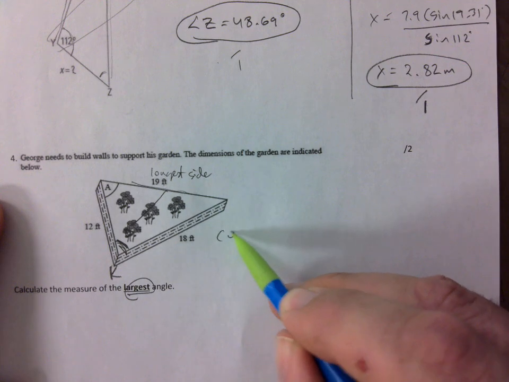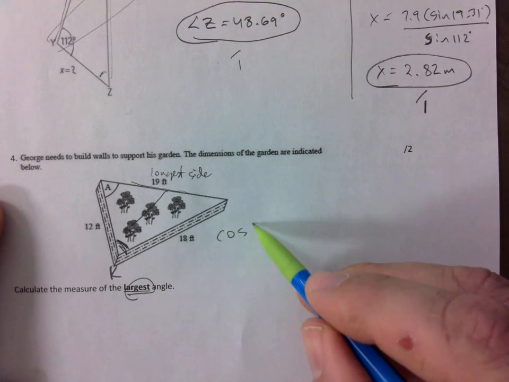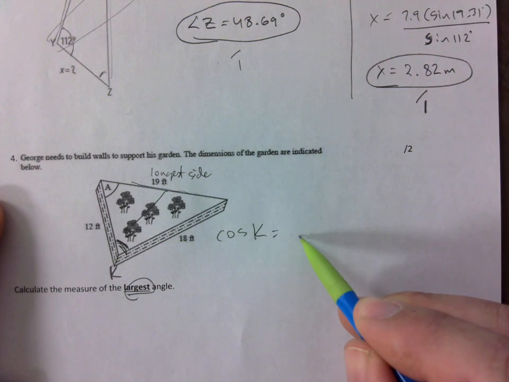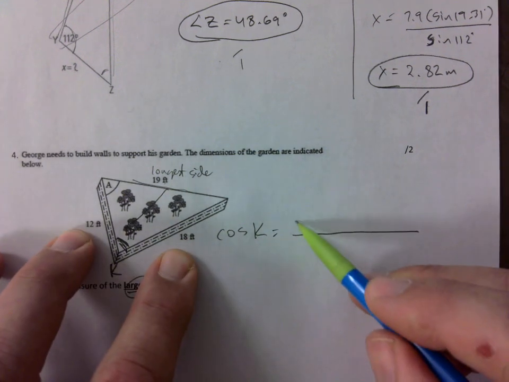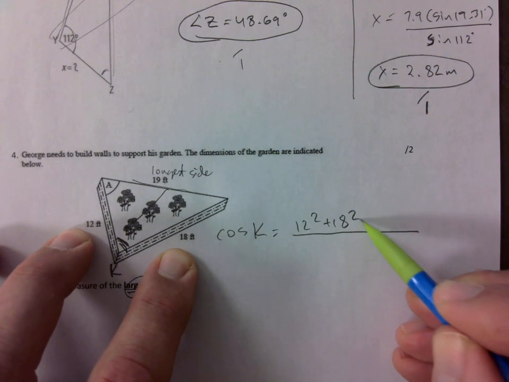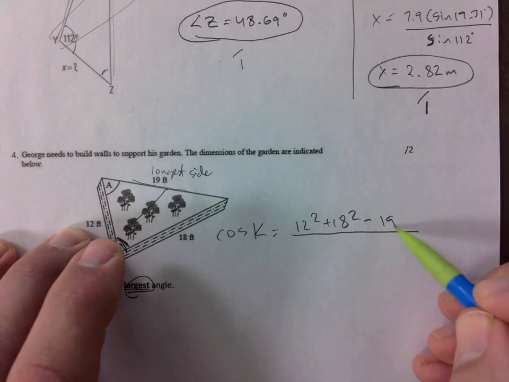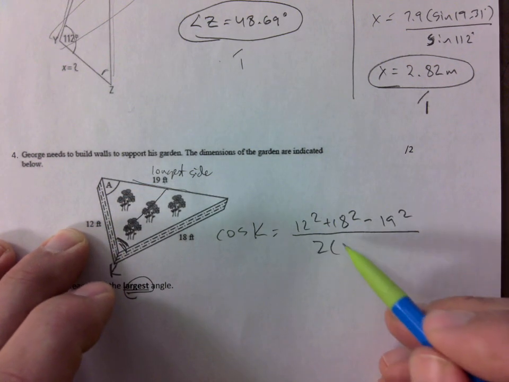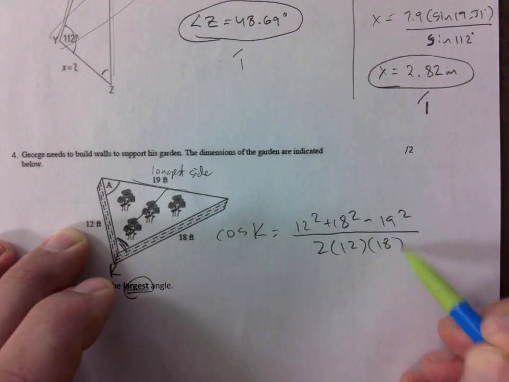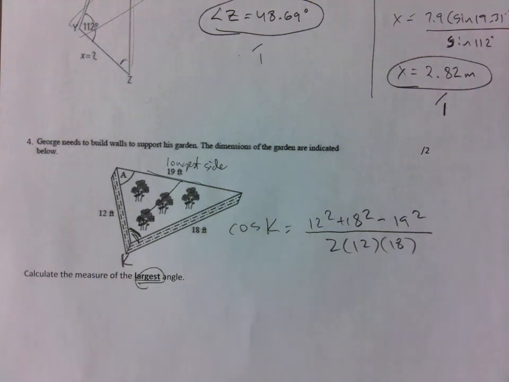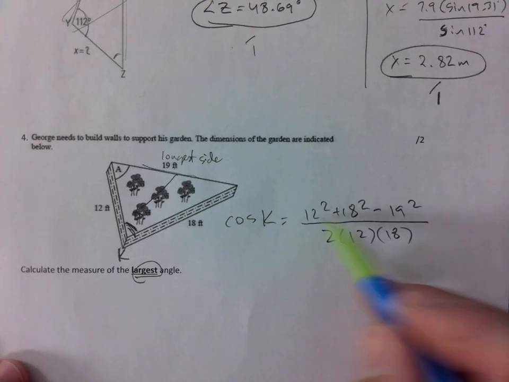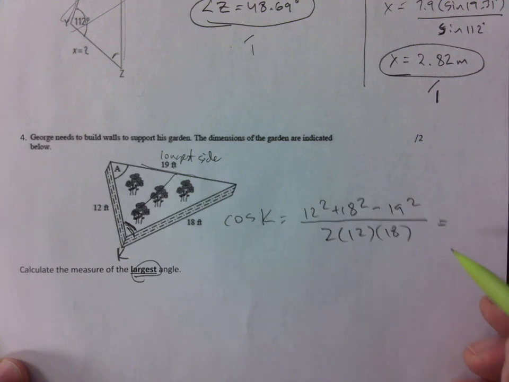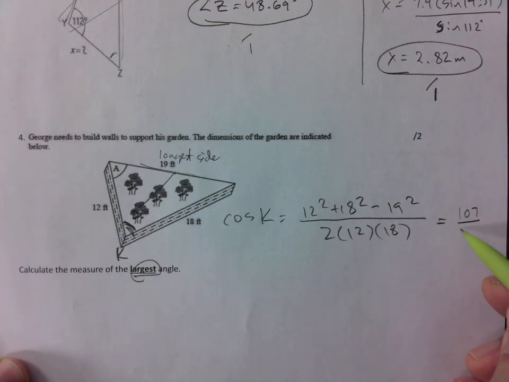So we go cosine, it's side, side, side. So it's cosine of K. And you're going to add 2 sides. So you're going to add 12 squared and 18 squared. This is actually an old exam question, by the way. From, I don't know how long ago. But this is exactly an old exam question. So sometimes I throw them in there. So you do the top. You get 107. And the bottom is 432.